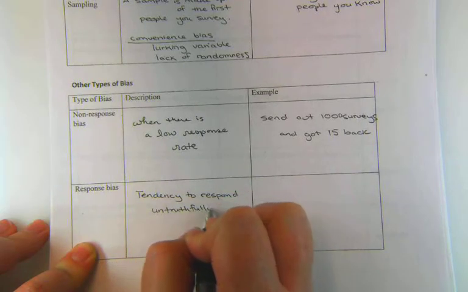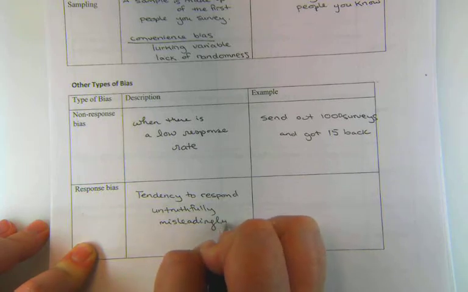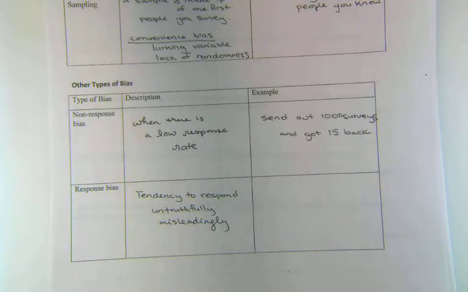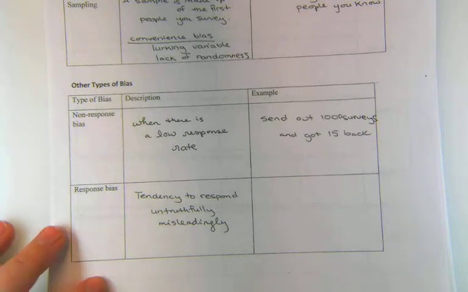Response bias is this kind of tendency to respond untruthfully or misleadingly.